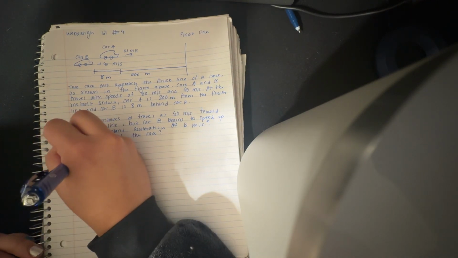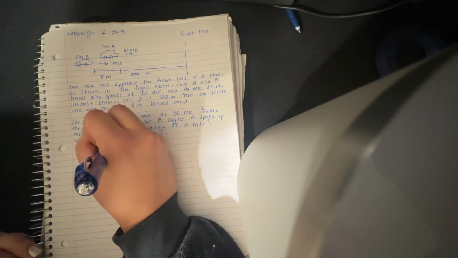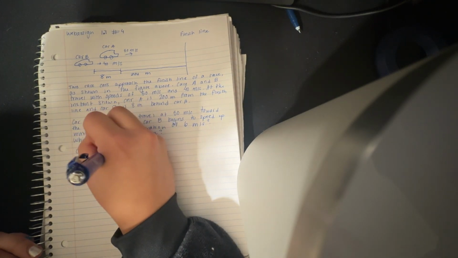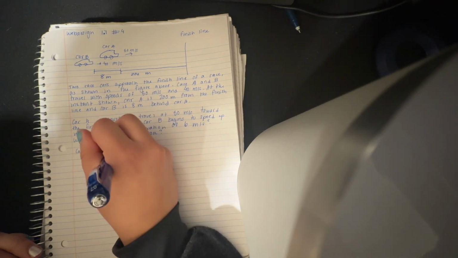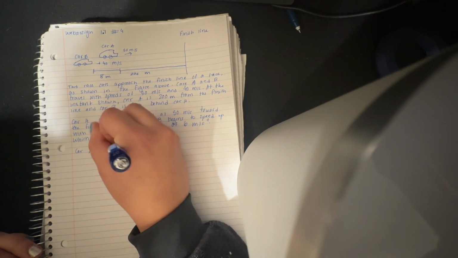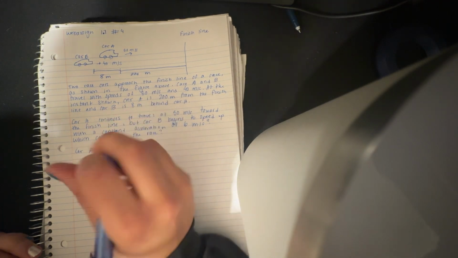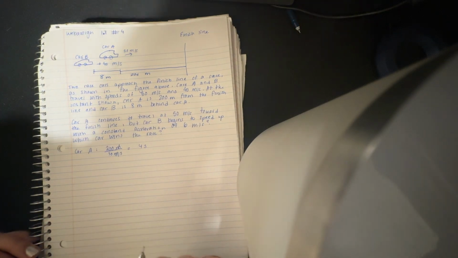So here we have car A, and car A needs to travel 200 meters to reach the finish line, and they are going 50 meters per second. And that cancels out, and we'll get 4 seconds.